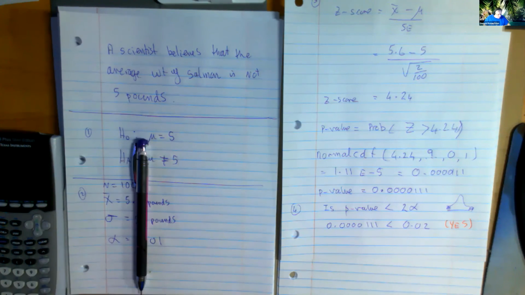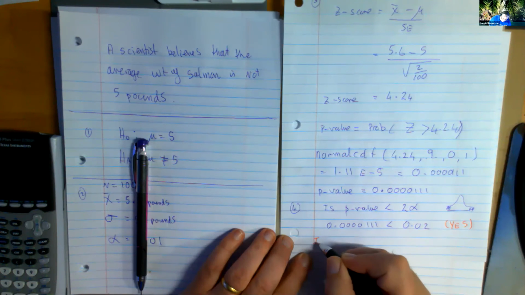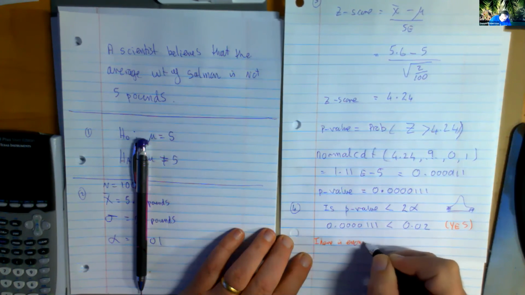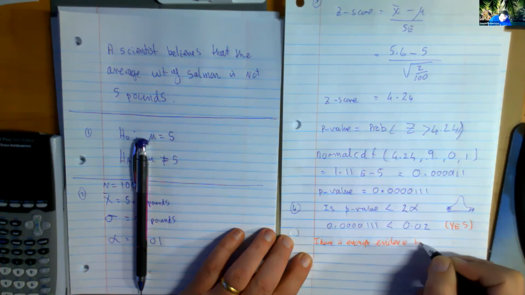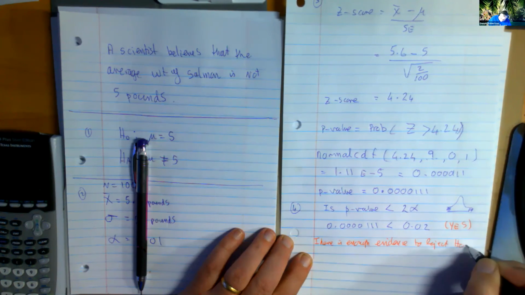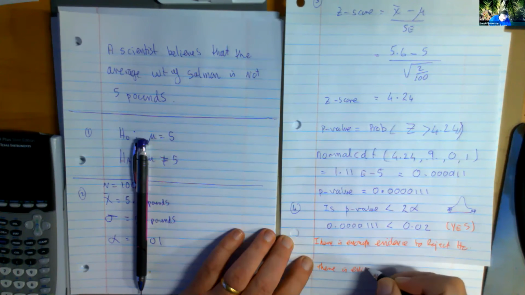And so what we can now say is there is enough evidence to reject H0. Or in our world, that just becomes there is enough evidence.